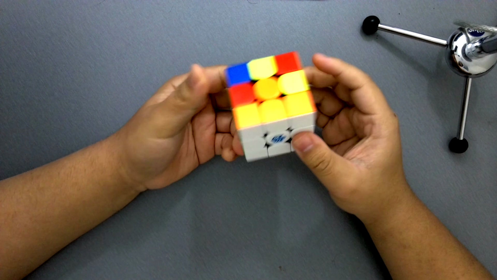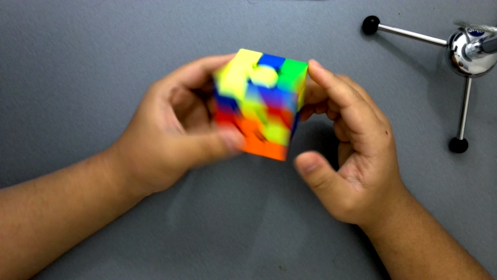And so I hope that gave you an insight into solving the bottom layer.